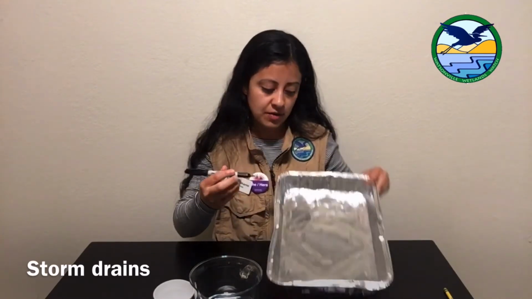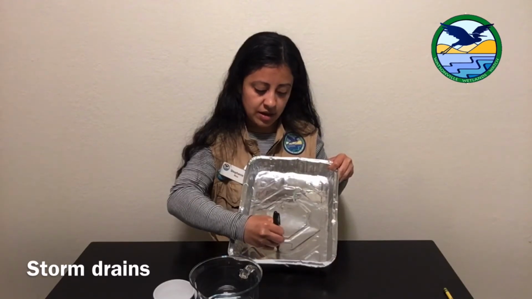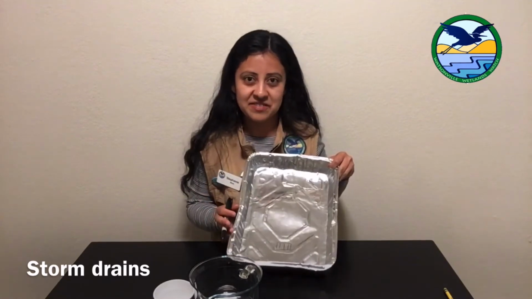Storm drains. I'm going to use the marker to draw my storm drain into my pan. I'm going to draw it right kind of here towards the bottom. Just a nice square drawing of a storm drain. A couple of lines to represent the grate. You may have seen a storm drain before. They're usually on the sides of curbs or in parking lots, covered by metal grates so that large items don't fall down into them. All storm drains in the city of Watsonville lead to either the wetlands or the Pajaro River.